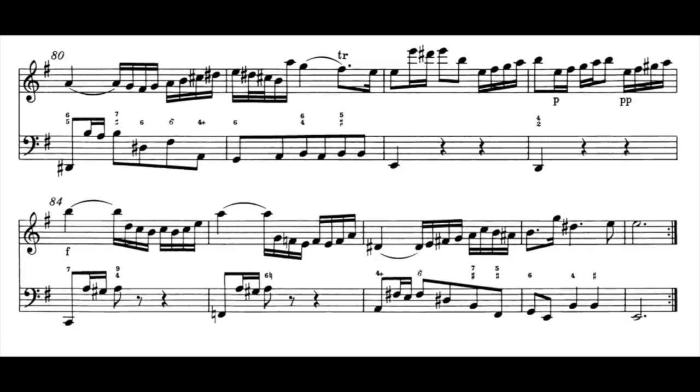Bar 18. We have at the end of the bar E natural and F sharp. And here, G, F sharp, G. The fingering is different from normal. For the G, you make half thumb, index and middle, and leg.